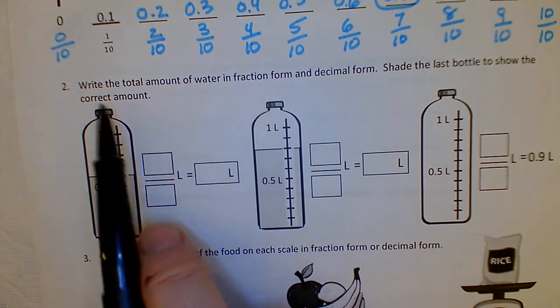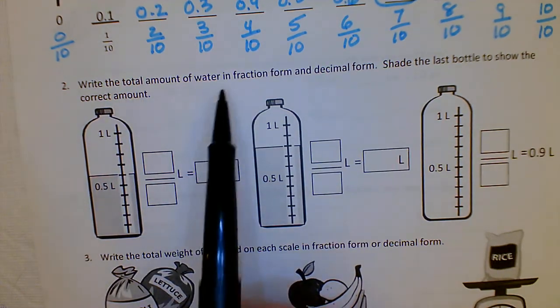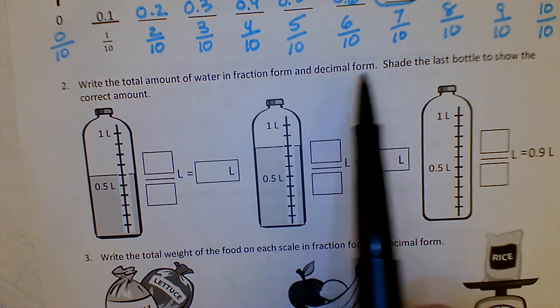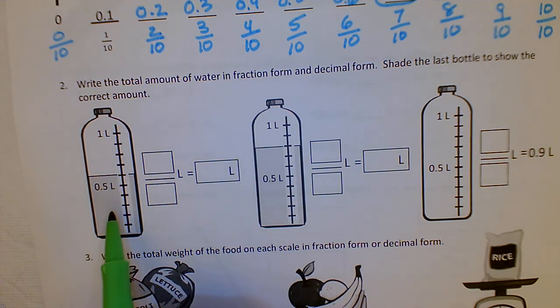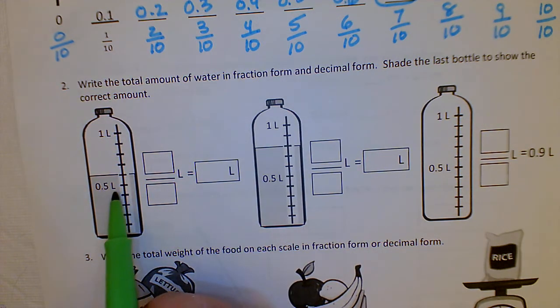All right. So here it says, write the total amount of water in fraction form and decimal form. Shade the last bottle to show the correct amount. So for this, we just want to be able to model it 2 different ways. So you can see in this first bottle, the water goes past 0.5 or 5/10 liters. It goes up 1 more tenth.